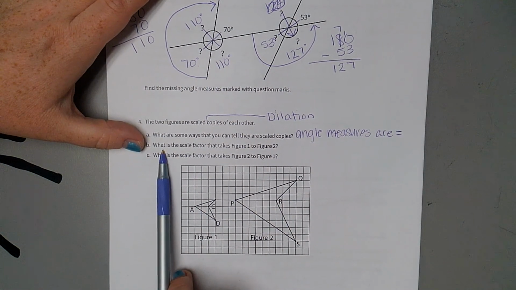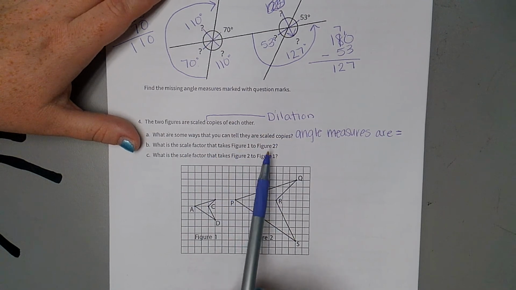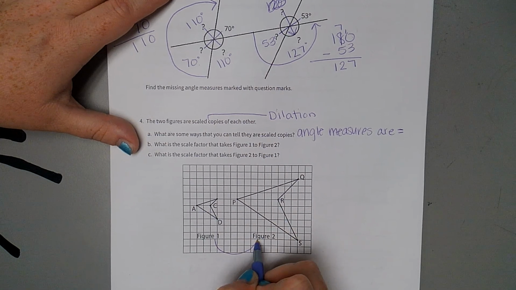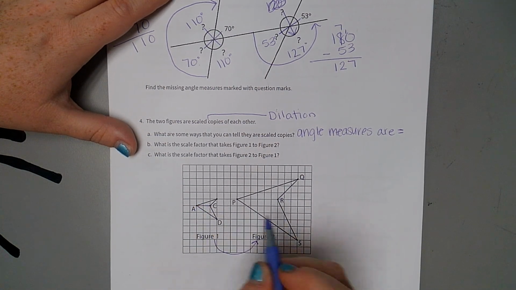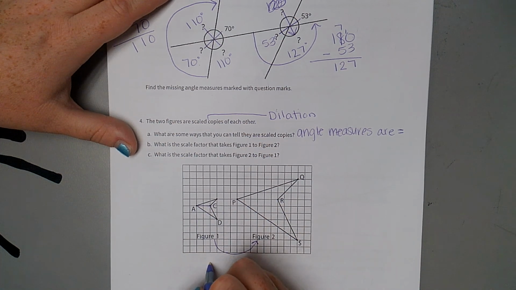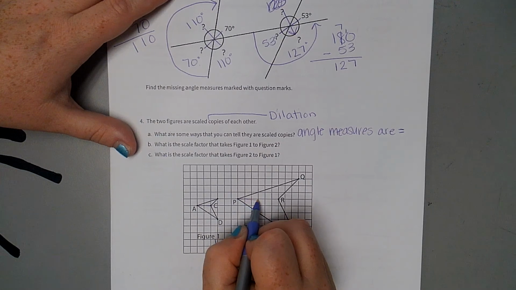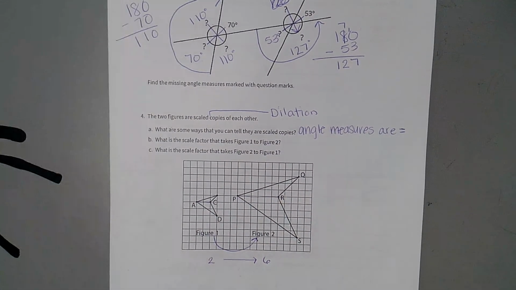What is the scale factor that takes figure 1 to figure 2? So going from here to here. I'm going to measure the distance between A and C. That is 2. So it goes from 2, and P is 1, 2, 3, 4, 5, 6. So how many times larger does it get?